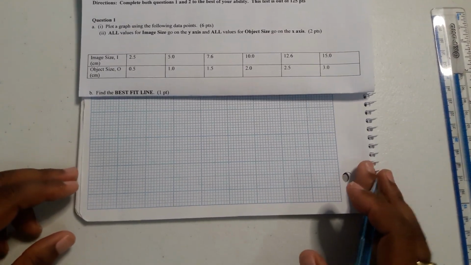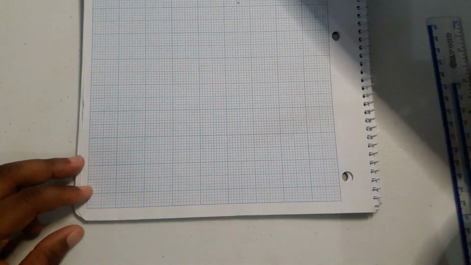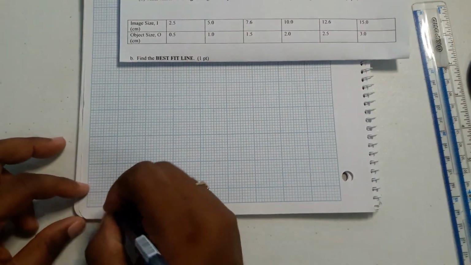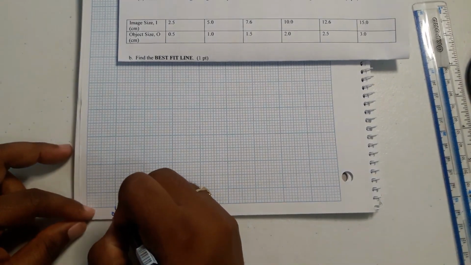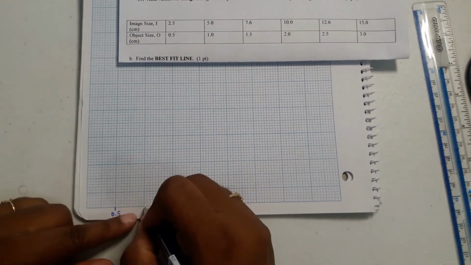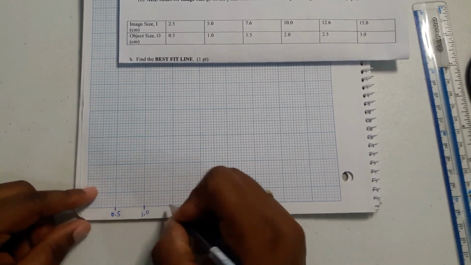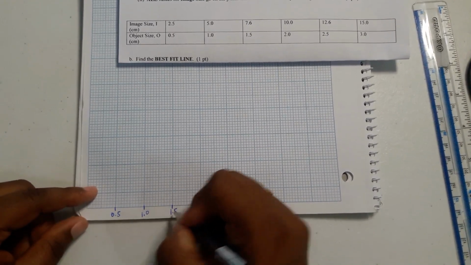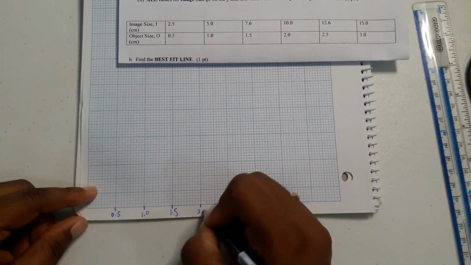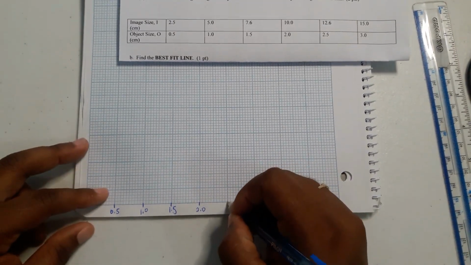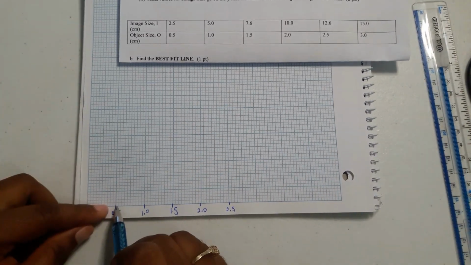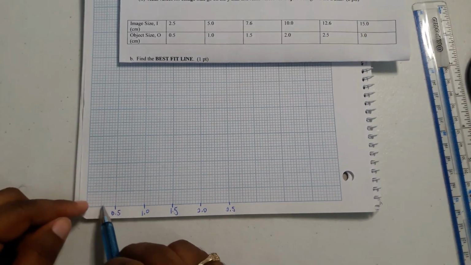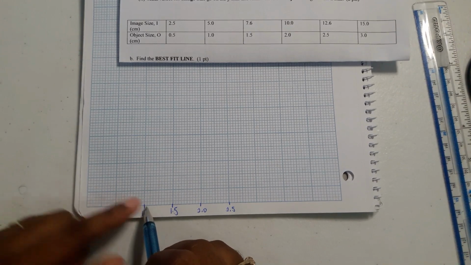So every two is 0.5, 1.5, 2, 2.5. So every 10 spaces again is 0.5. So every 10 spaces you keep adding 0.5.